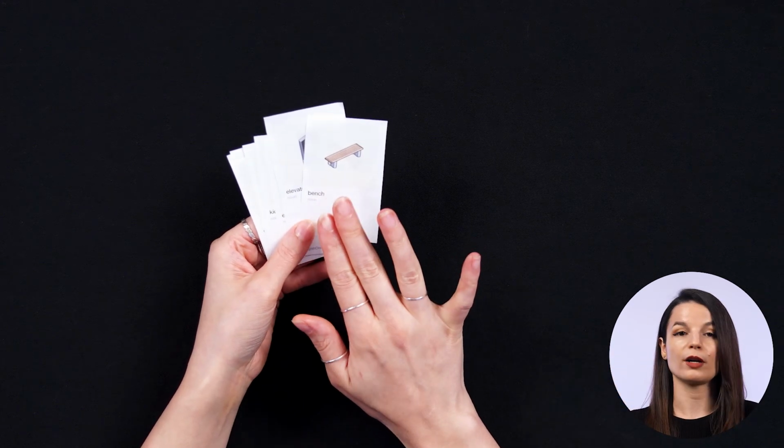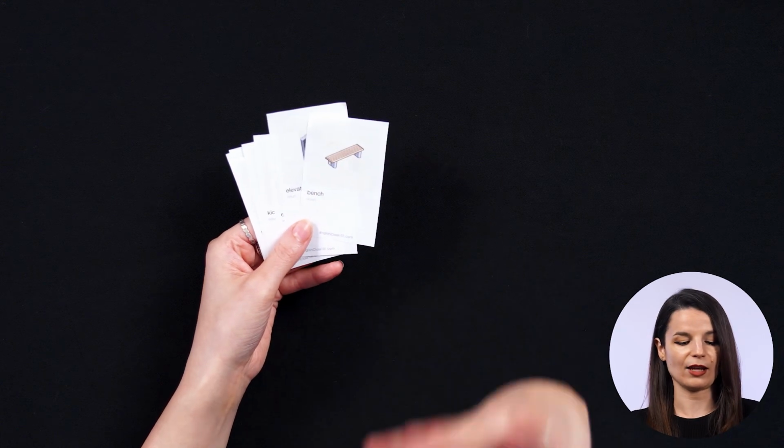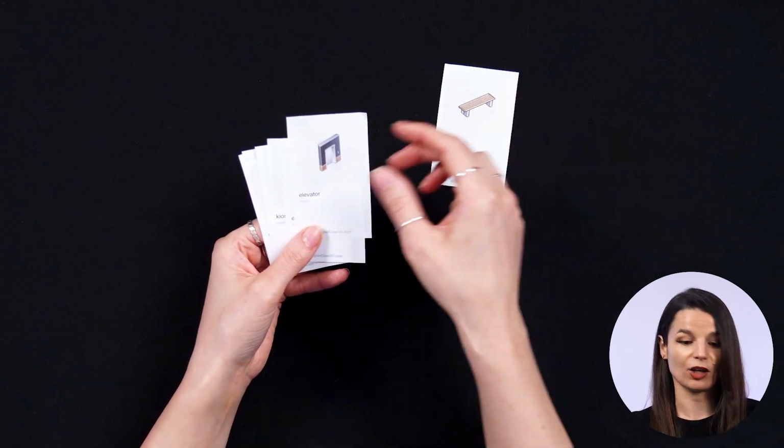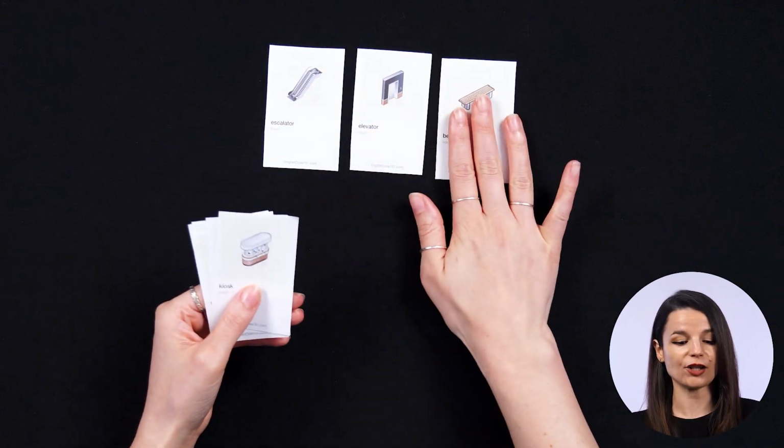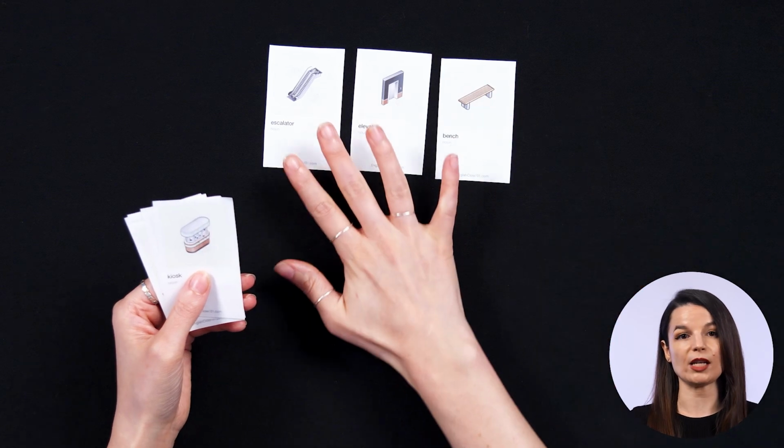Make sure that you read the word out loud, so you actually say, in this case, bench and escalator and kiosk as you look at the picture that's on the visual flashcard. So this is one way that you can get some speaking practice.